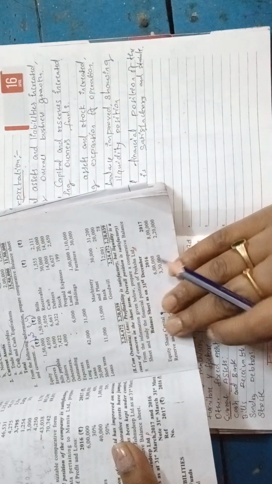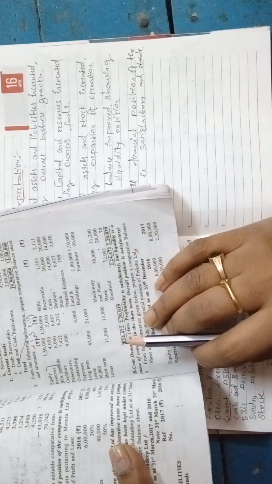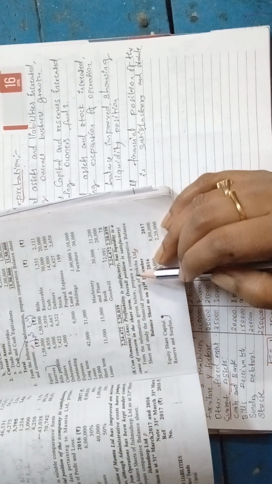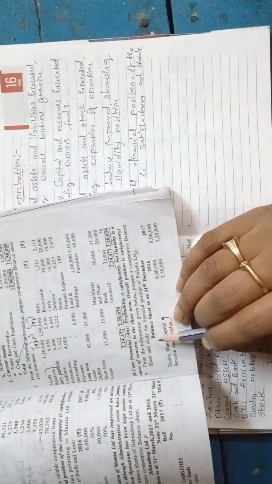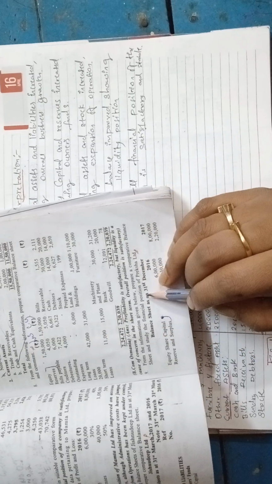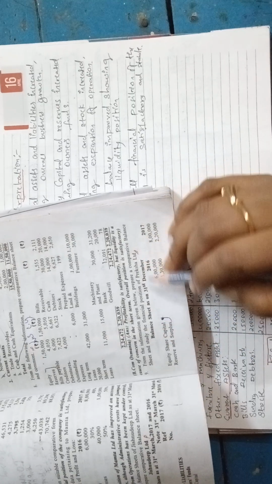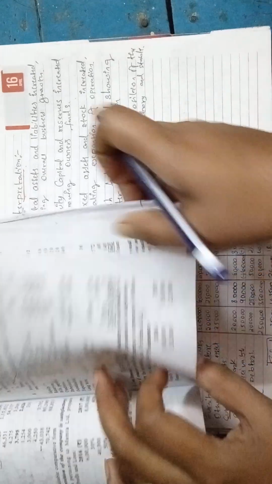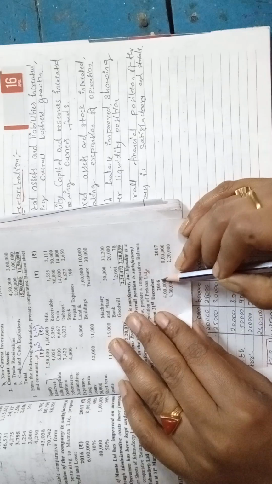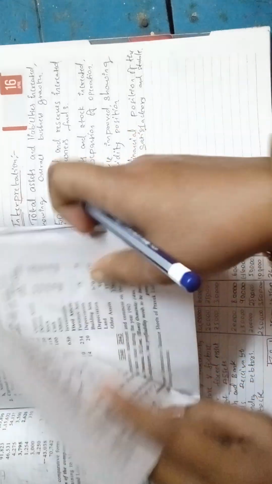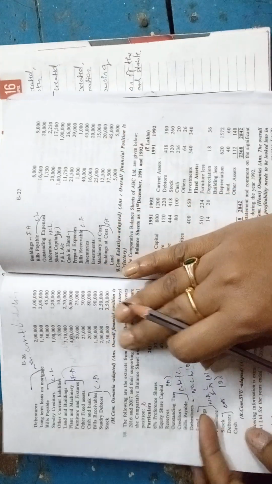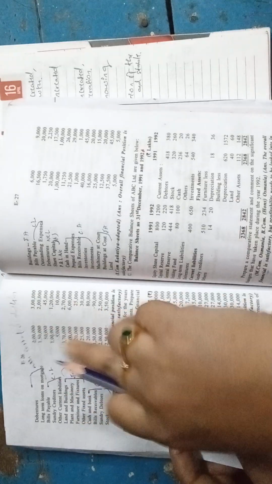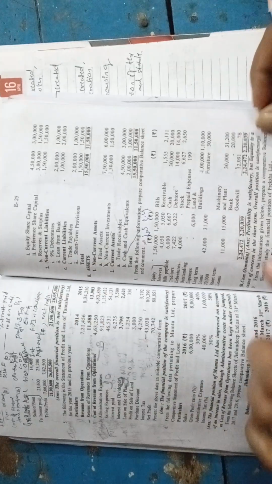I will read the question for you. If you have the material, please check it once. From the information given below, prepare a comparative balance sheet and study the financial position of Preksha Limited. The balance sheet is given as of 31st December, with base year 2016 and current year 2017. We are supposed to prepare the comparative balance sheet for this ninth problem.